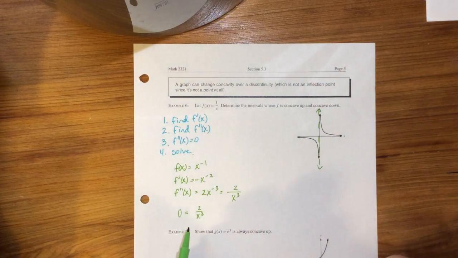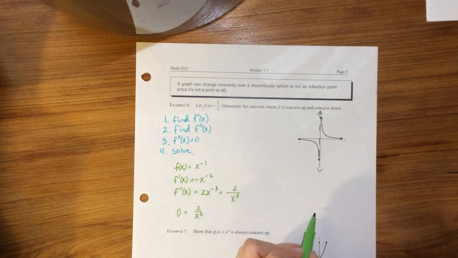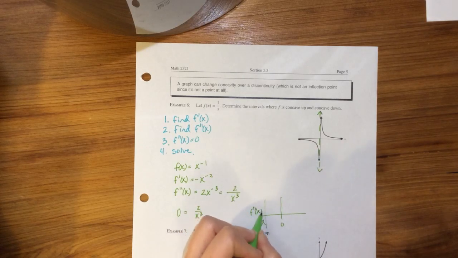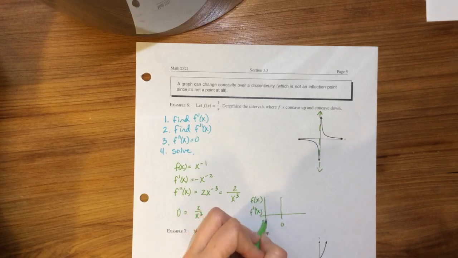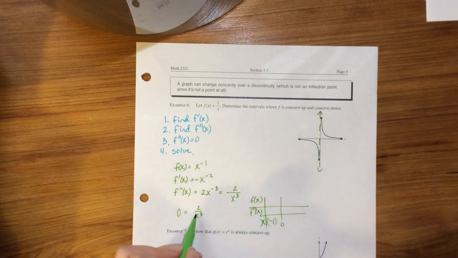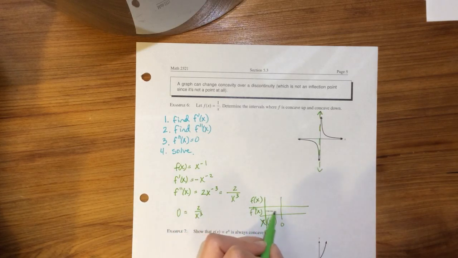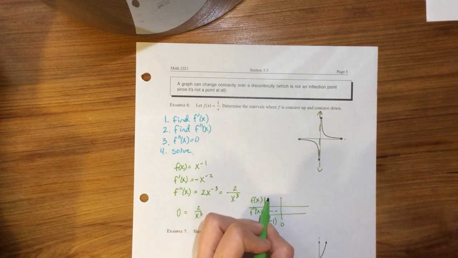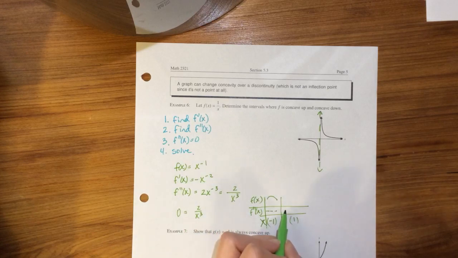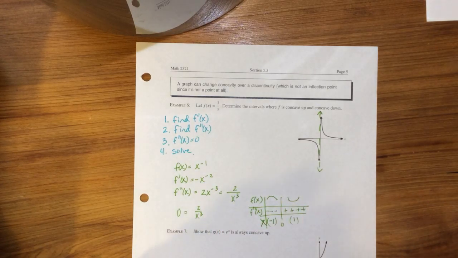So here, if we do our sign chart, here's 0, we've got x, f double prime and f. Let's see, if I choose -1, well, -1 times -1 times -1 is negative. So we are indeed concave down. If I choose +1, 1 times 1 times 1 is positive, so we've got concave up.